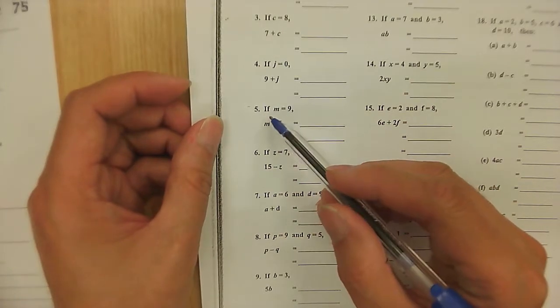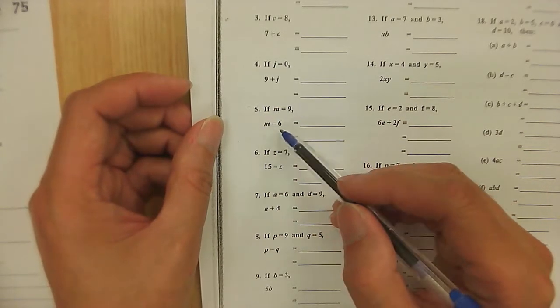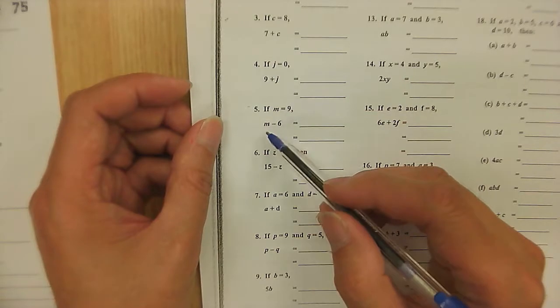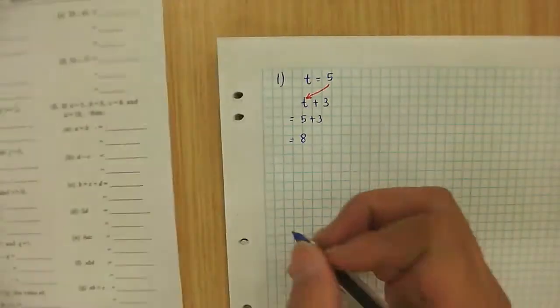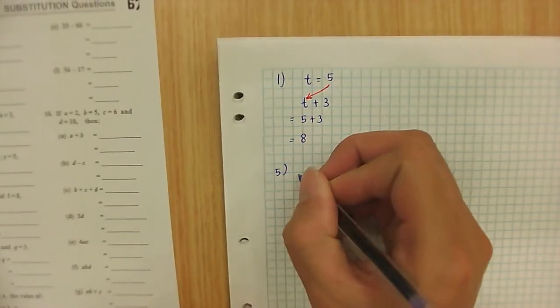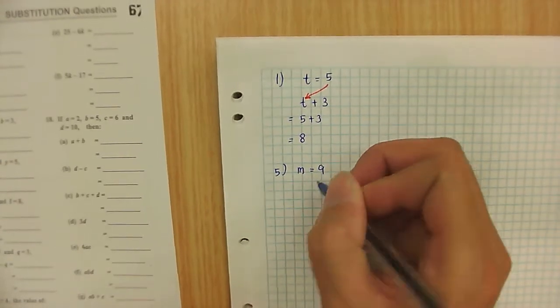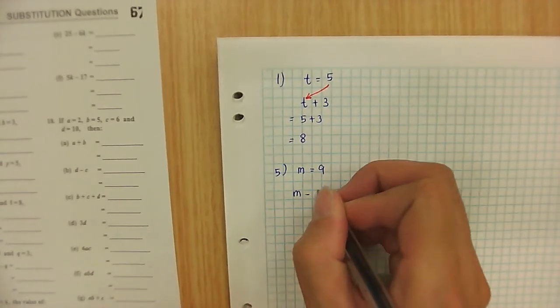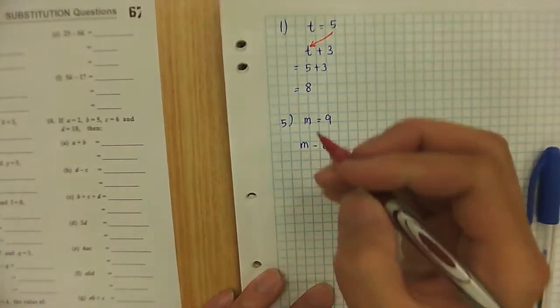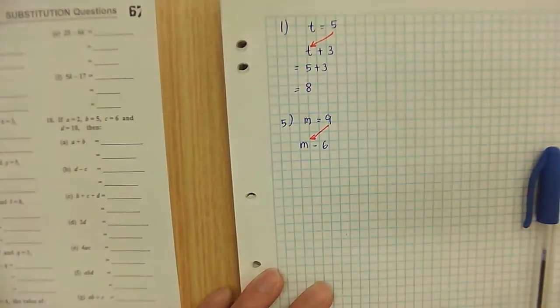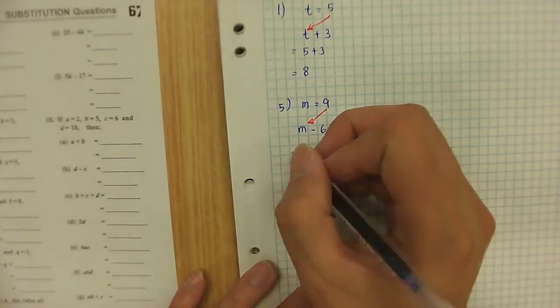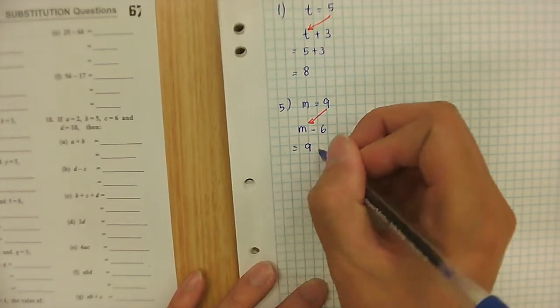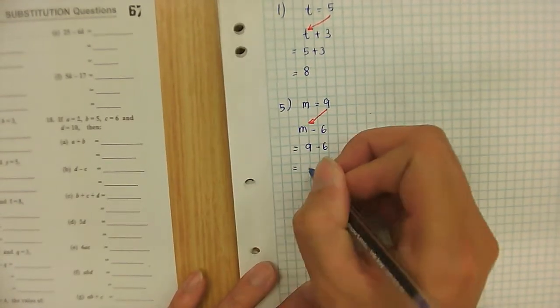Question 5. If m equals 9, evaluate the value of m minus 6. Let's do that. Question 5. M equals 9. Now what's the value of this? So what we're going to do is substitute this value into the expression. And I'm getting 9 take away 6, which is 3.